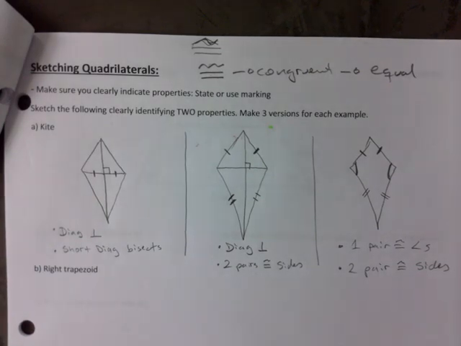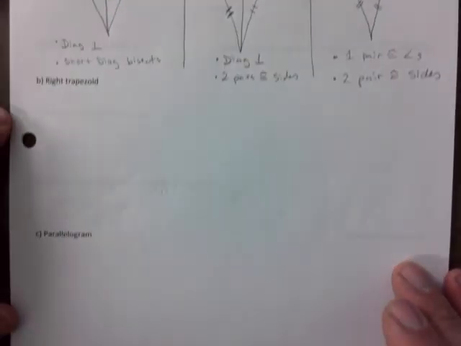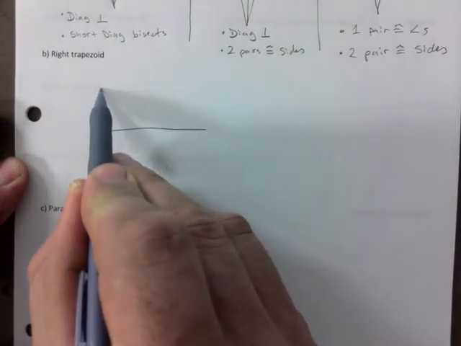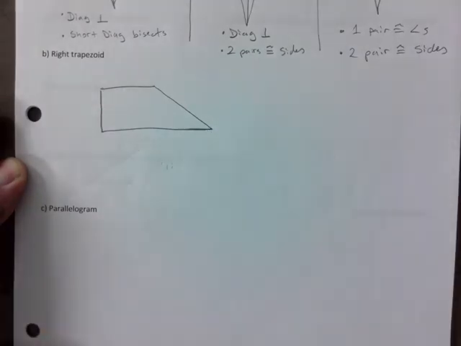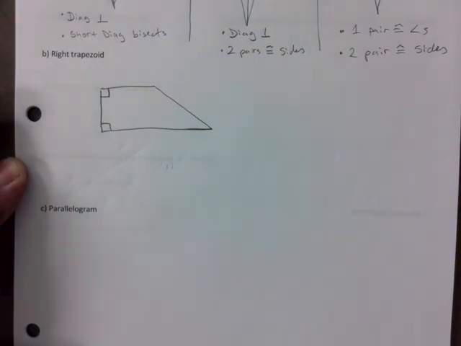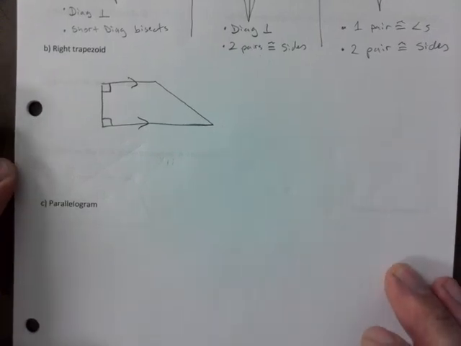Okay. All right. I'll do 2 with you. Right trapezoid? You should know what it looks like at the very least. That's a right trapezoid. One property, boom. Another property, boom. You're done. That's it. You can't even do more than that.